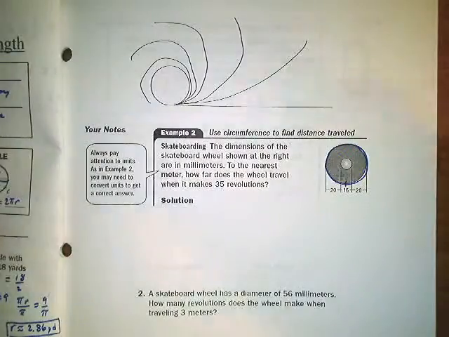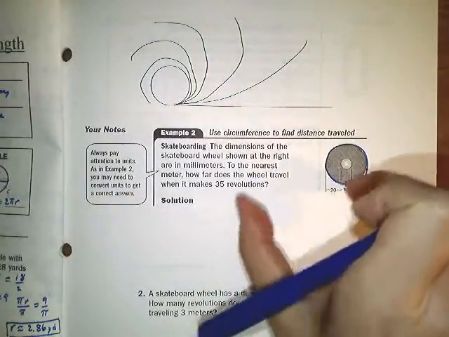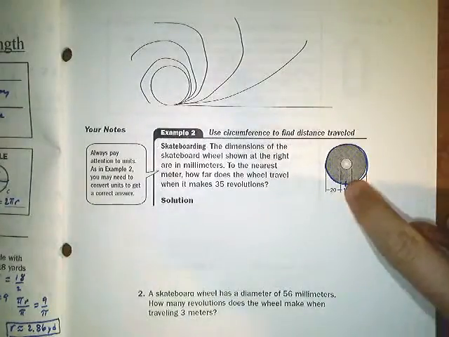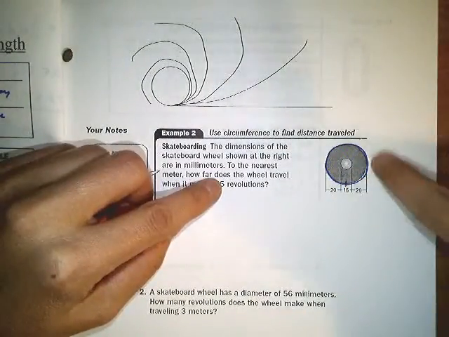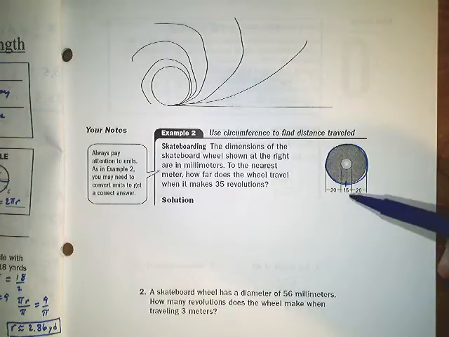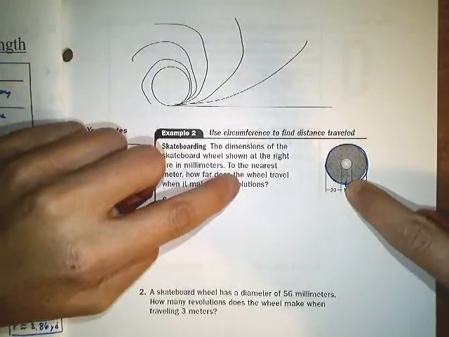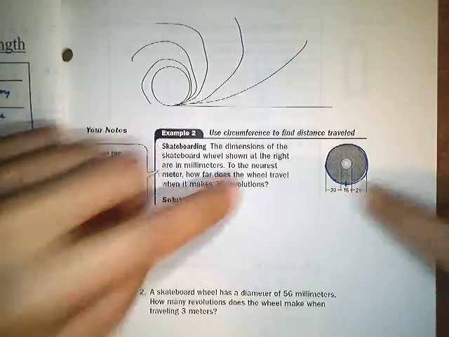One revolution, right? So that would be how far it would go if it could only roll one time around, right? Would be this distance here. So if I can figure out what one circumference is on this circle, then I can figure out how far it would roll across the ground in that amount of space, or that length.